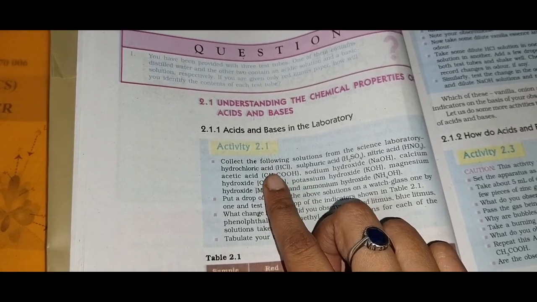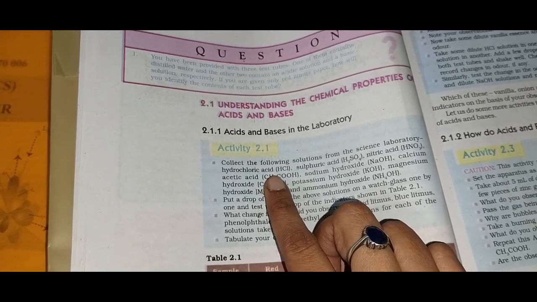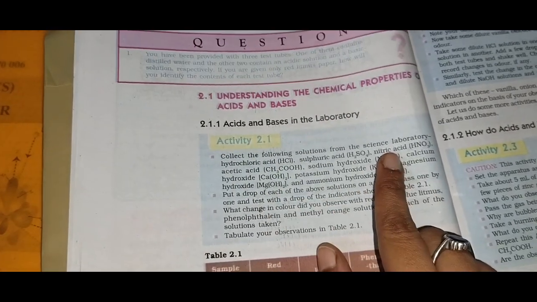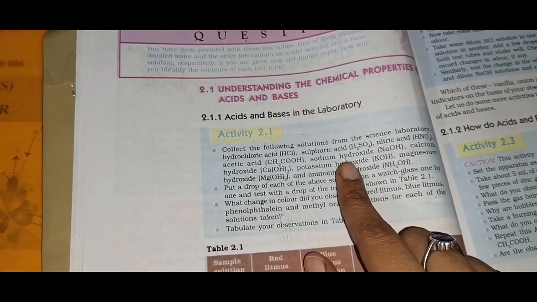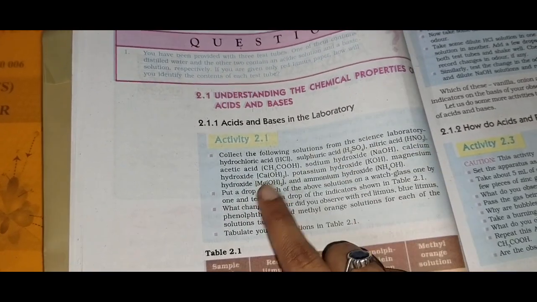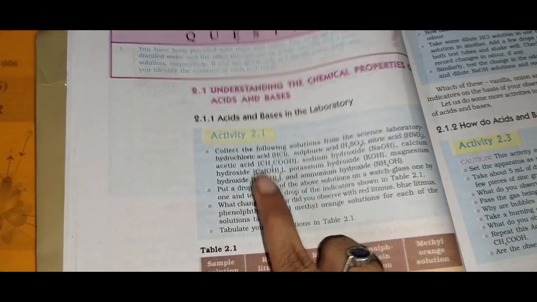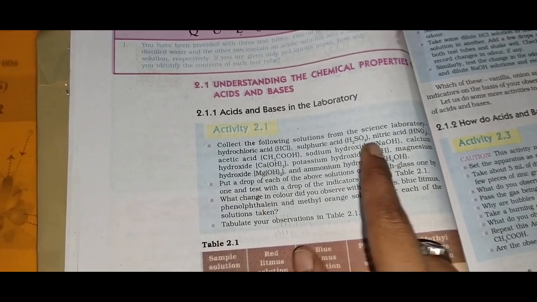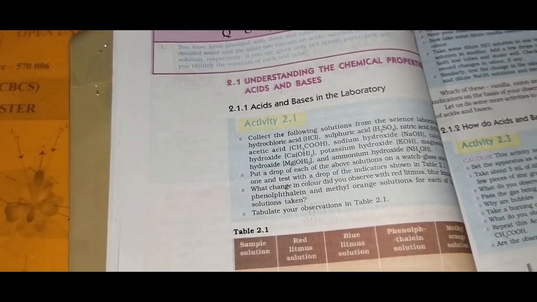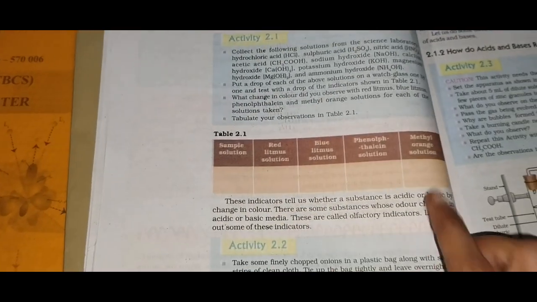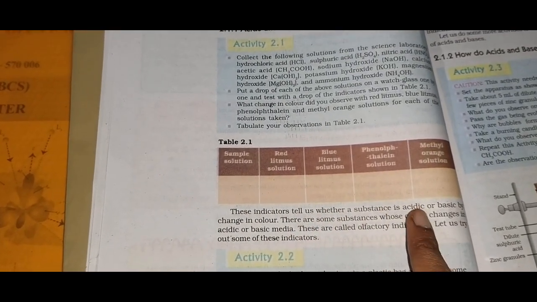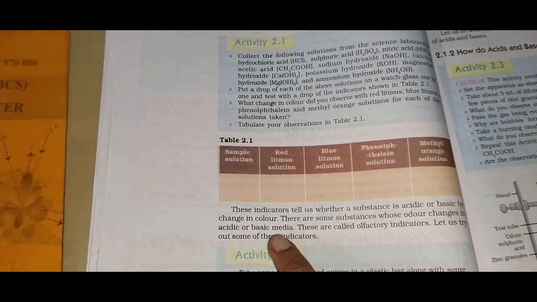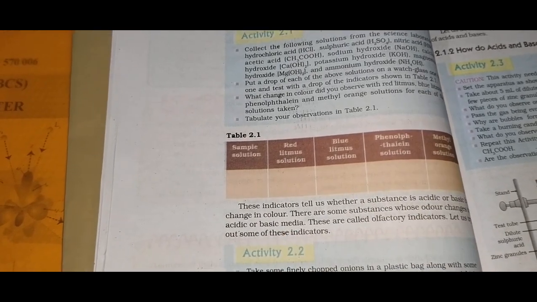Here the name itself is acid, so it will convert blue litmus to red. And sodium hydroxide is a base, so it converts red litmus to blue. So all these are bases. So these indicators will tell us whether a solution is acidic or basic by the change in their color.